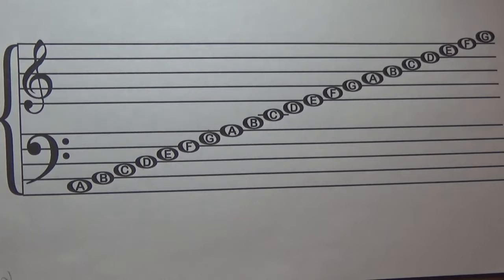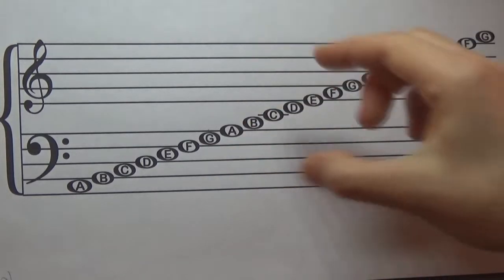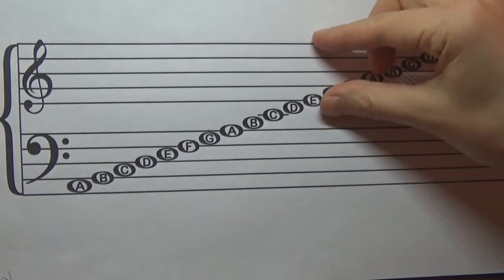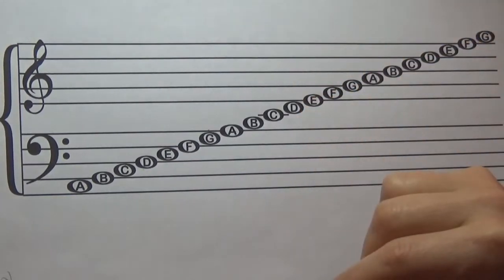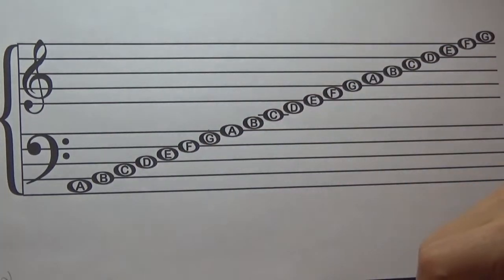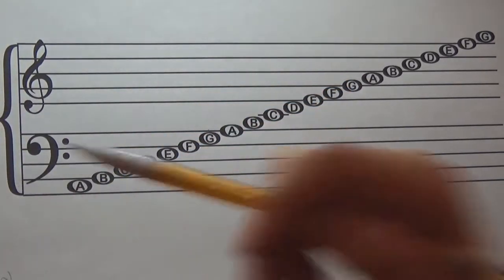Oh, there's that word staff again. We said grand staff at the beginning, you remember? The grand staff is for both of these staffs together. But each one of these by themselves, these groups of lines and spaces, those are also called staffs. When you combine them, it's the grand staff, and there's this brace connecting them.